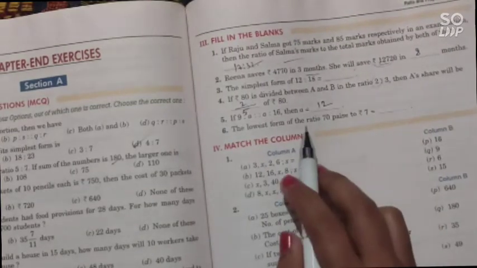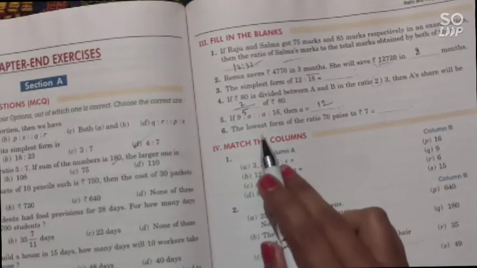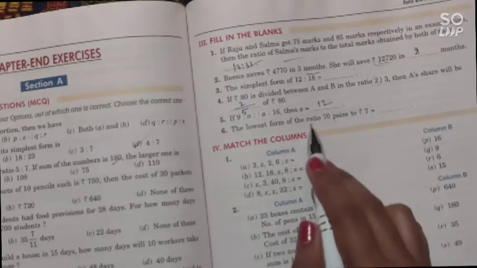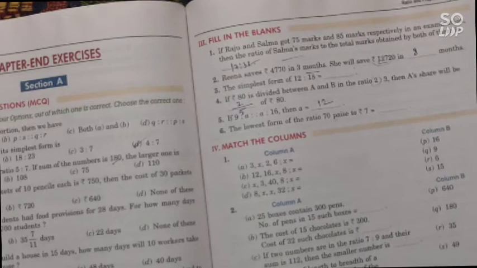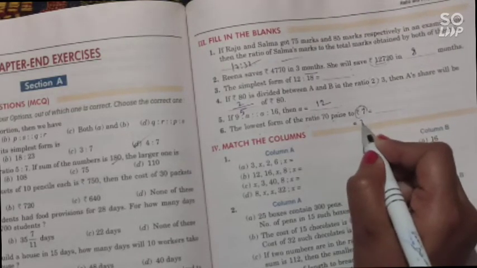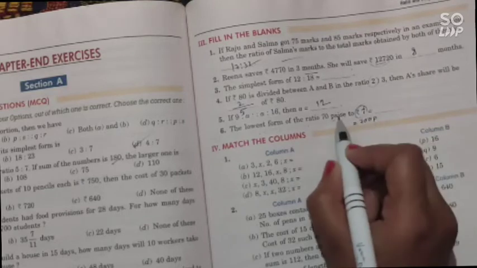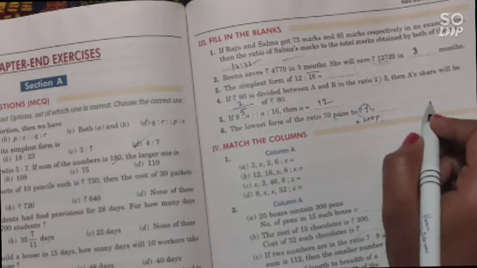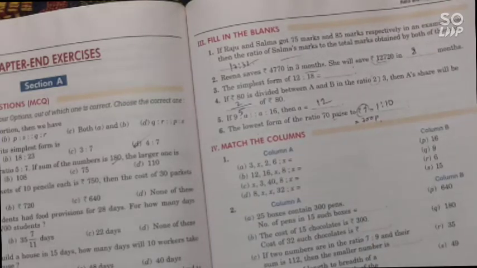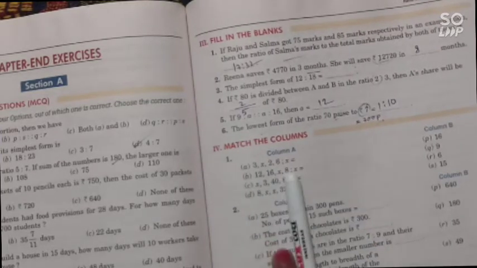Next, the lowest form of the ratio 70 paise to 7 rupees. First of all, we will convert 7 rupees as 700 paise. So 70 paise to 700 paise, this will be 1:10.